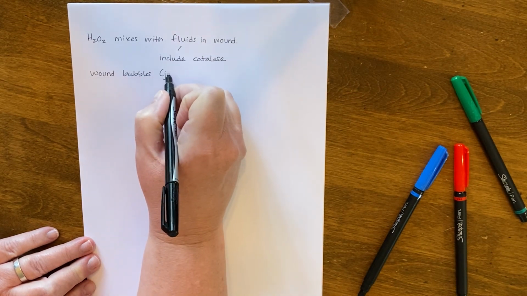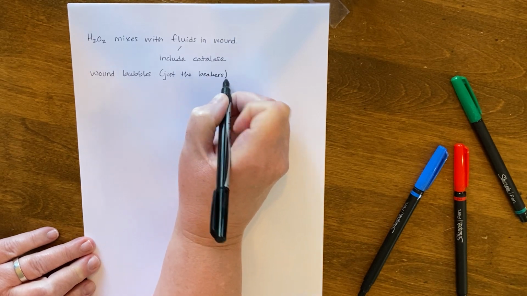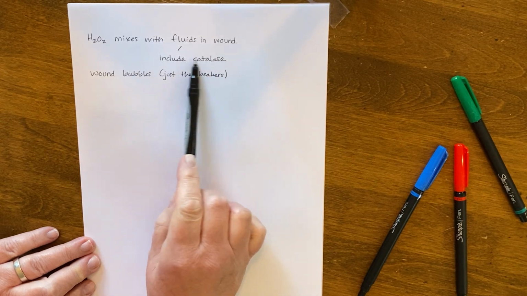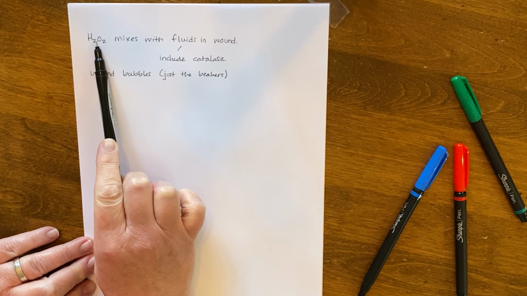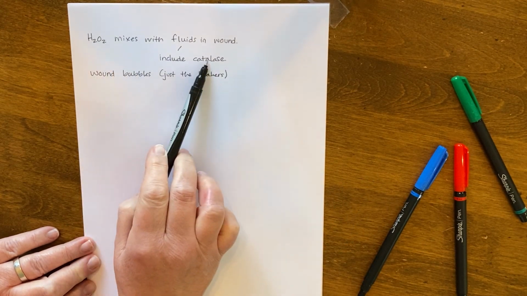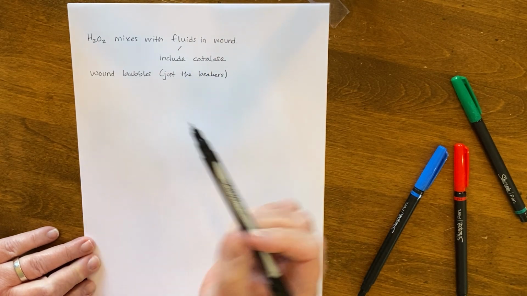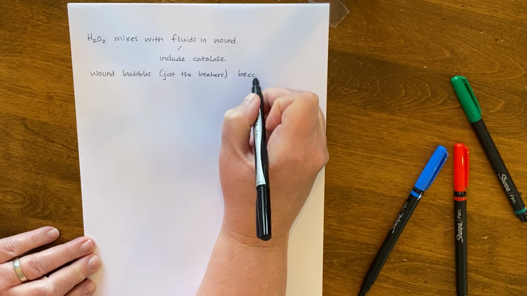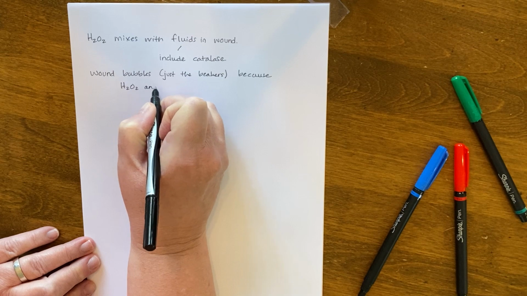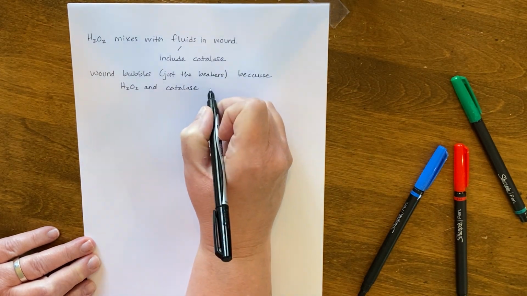just like the beakers. Again, those beakers that we talked about had yeast in them. Yeast has catalase. So when we mix the hydrogen peroxide with the yeast, it bubbled. Well, now we're mixing hydrogen peroxide with the catalase in our body and the wound bubbles. Okay, so the wound bubbles because the hydrogen peroxide and the catalase are mixing.